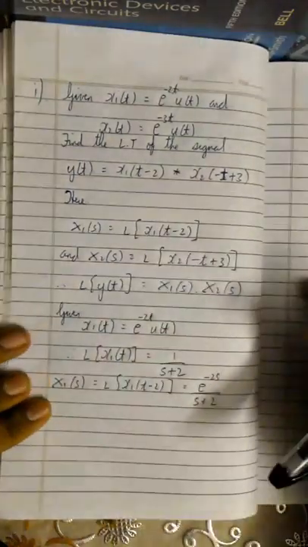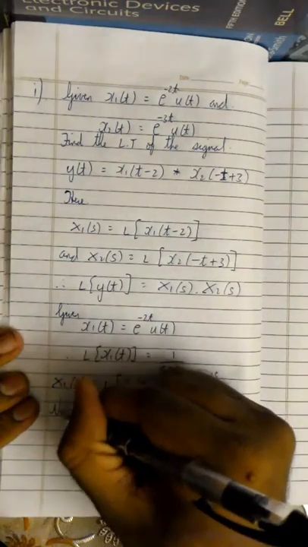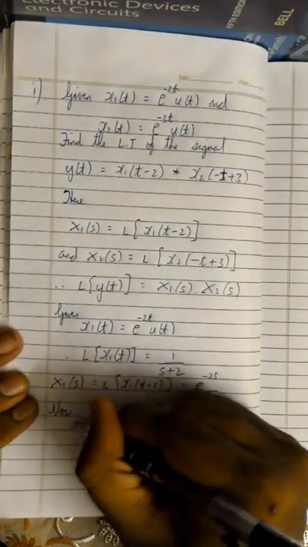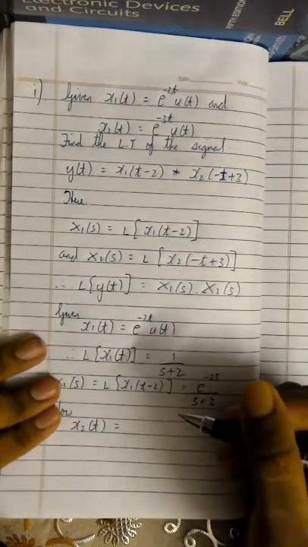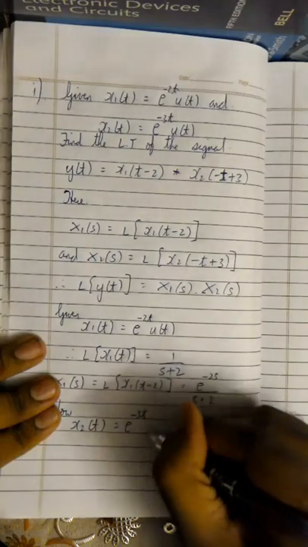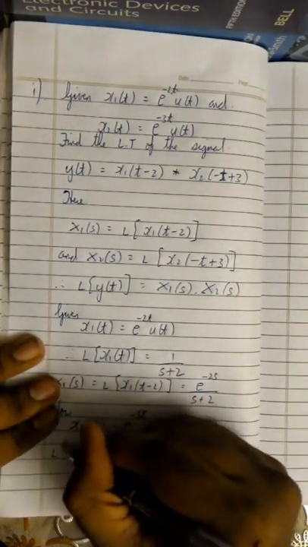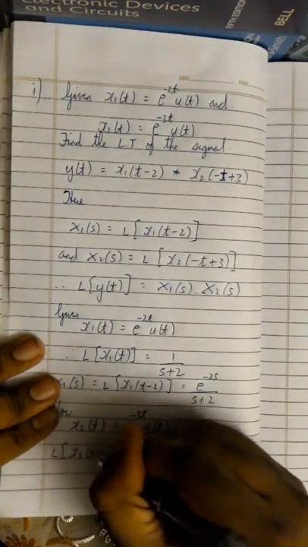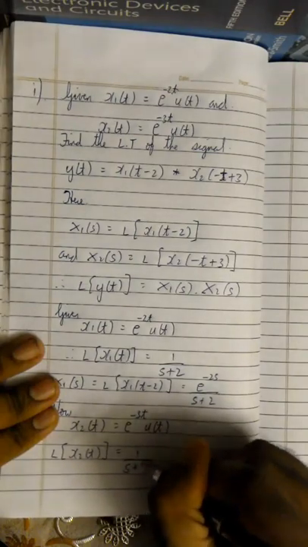Now x2(t) is nothing but e raised to minus 3t u(t). Therefore the Laplace transform of x2(t) is nothing but 1 by s plus 3.